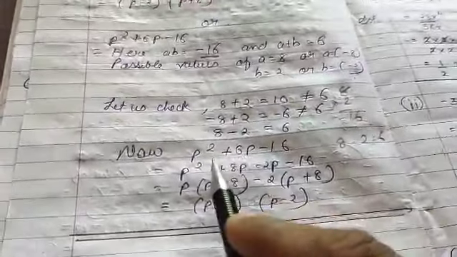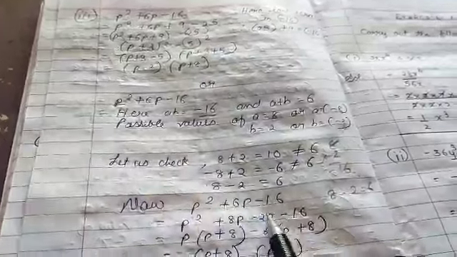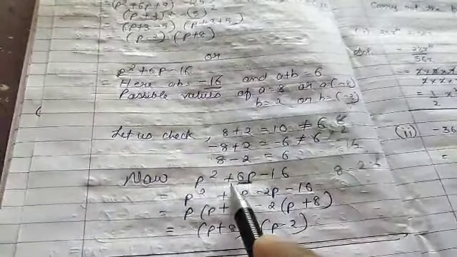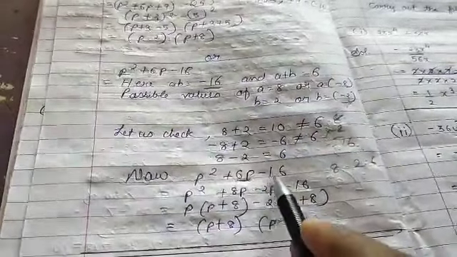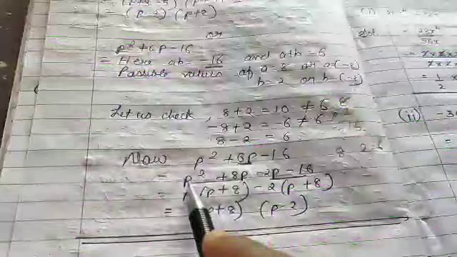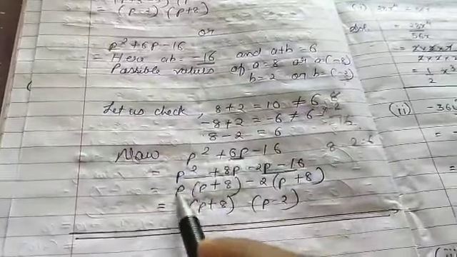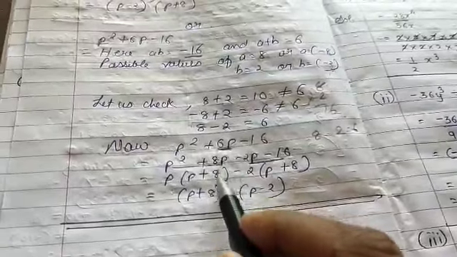So see here, now p square plus 6p and minus 16. In place of 6p I will take 8p minus 2p, with p square and negative 16 as it is. Then make a pair of two: out of p square plus 8p, p is common, so from p square inside the bracket p will remain, and from 8p 8 will remain.